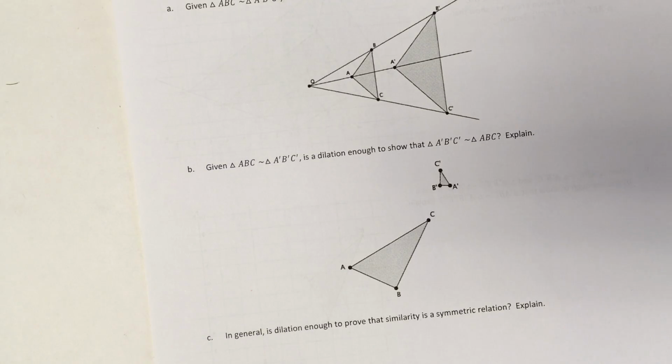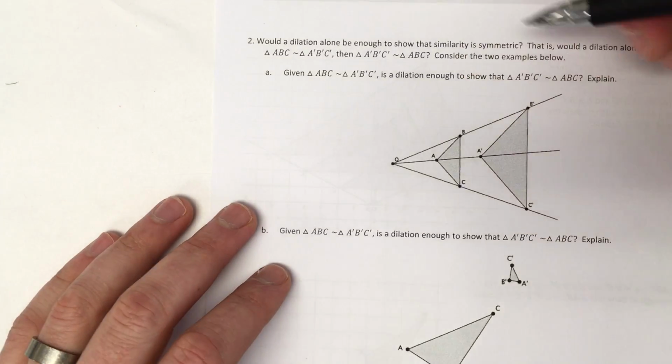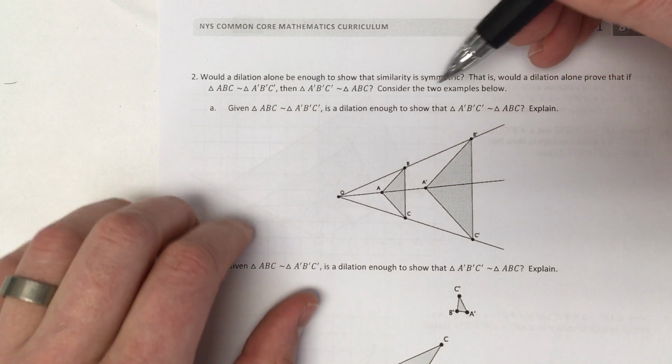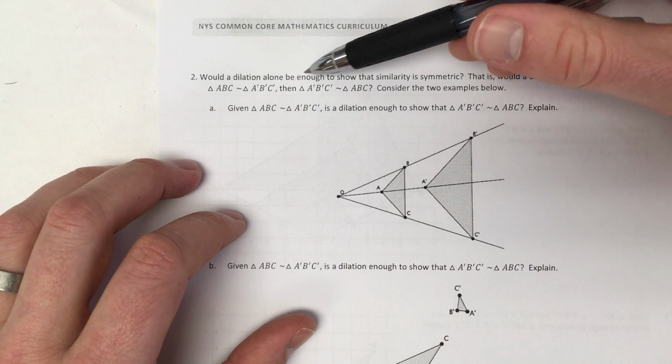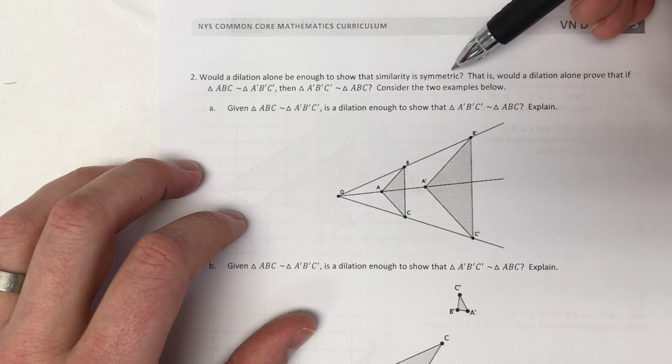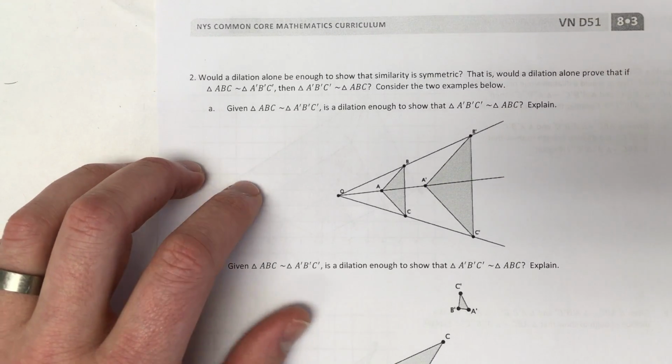And so then really it becomes time to practice this. And so as you're looking at this, would a dilation alone be enough to show that similarity is symmetric? This is a great question.